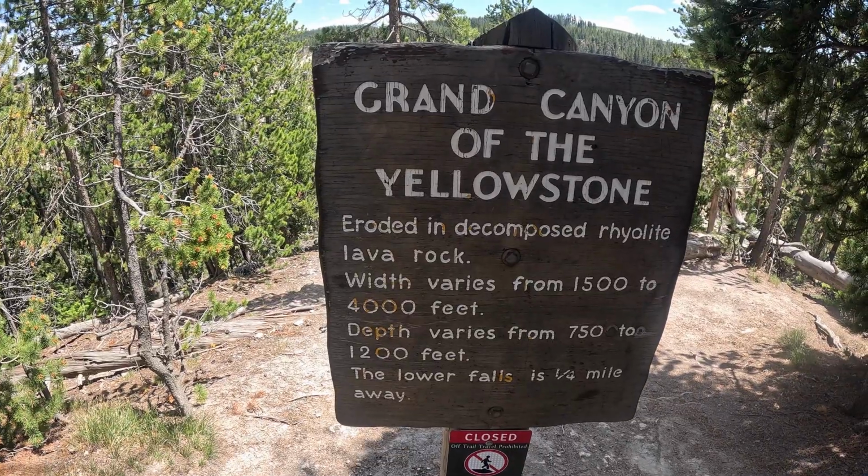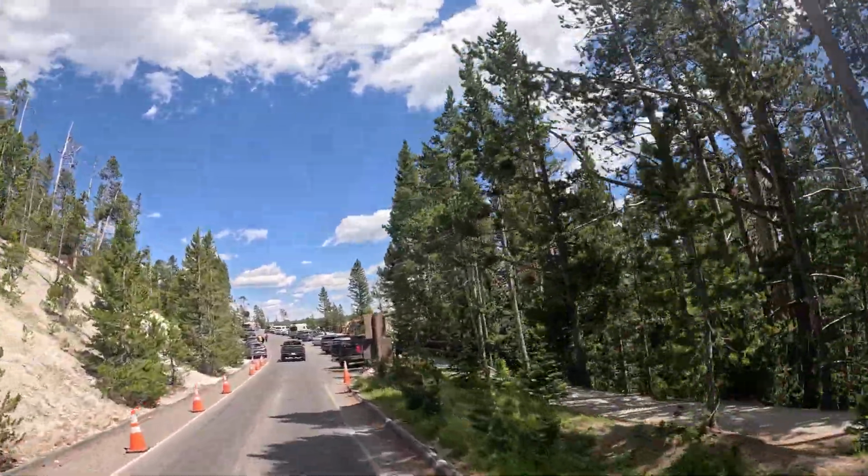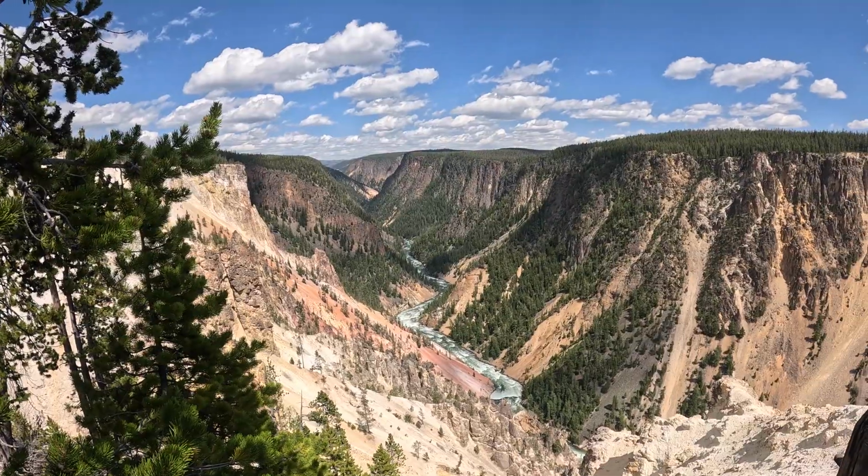So the depth is 750 feet to 1,200 feet, depending on what section of the Yellowstone Grand Canyon you're at. A mile down the road, we made it to Inspiration Point. Inspiration Point is supposed to have the best views of the canyon. It's at a bend in the river, so you have views from both sides.